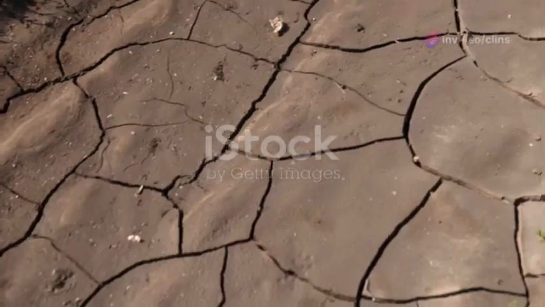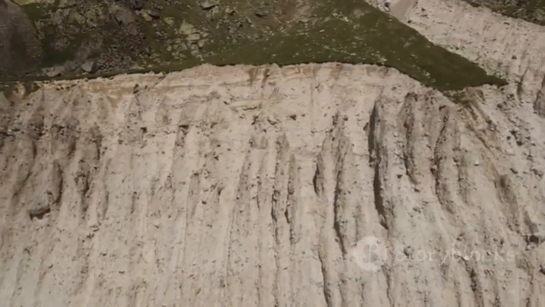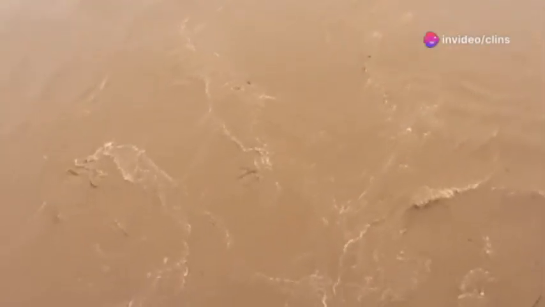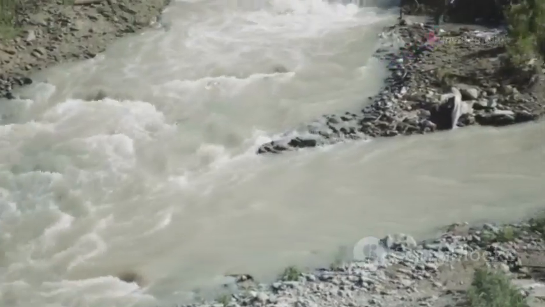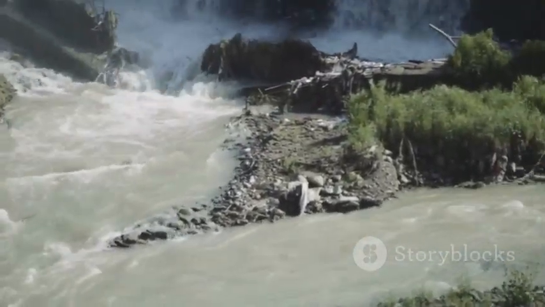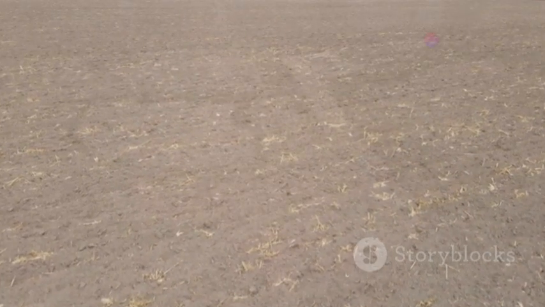Loss of soil fertility, removal of the nutrient-rich topsoil layer. Sedimentation, deposition of eroded soil in rivers, lakes, and reservoirs, reducing their capacity and quality. Water pollution, runoff carrying pesticides, fertilizers, and sediments polluting water bodies. Reduced agricultural productivity, loss of arable land, and decreased crop yields.